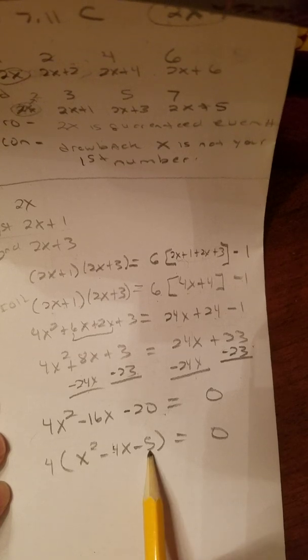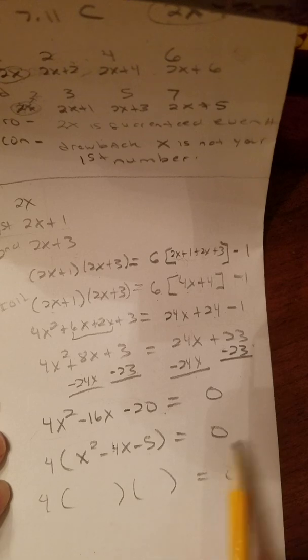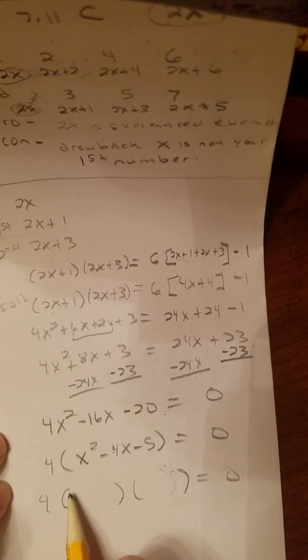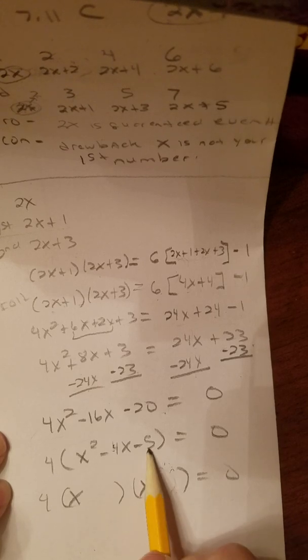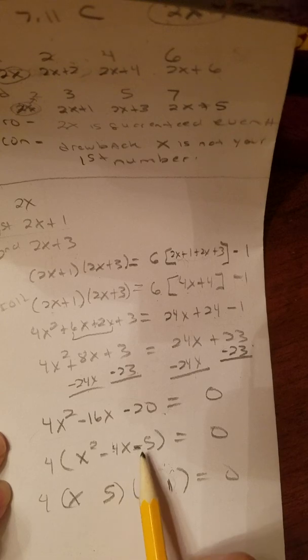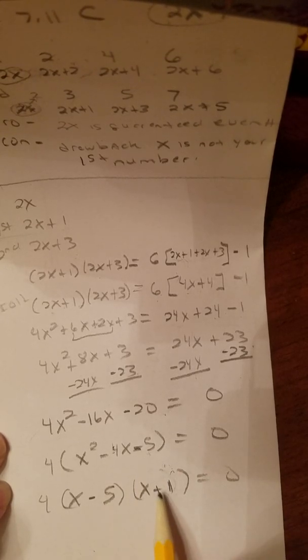And then we look here, and we're going to factor what's inside the parentheses. This is x times x. 5 and 1 are factors of 5. This is negative, so we're going to have a positive and a negative. Make sure you put the sign in the place so that you get that same middle term.